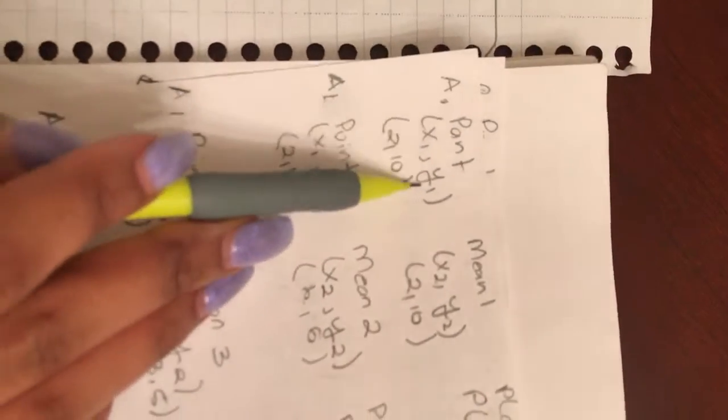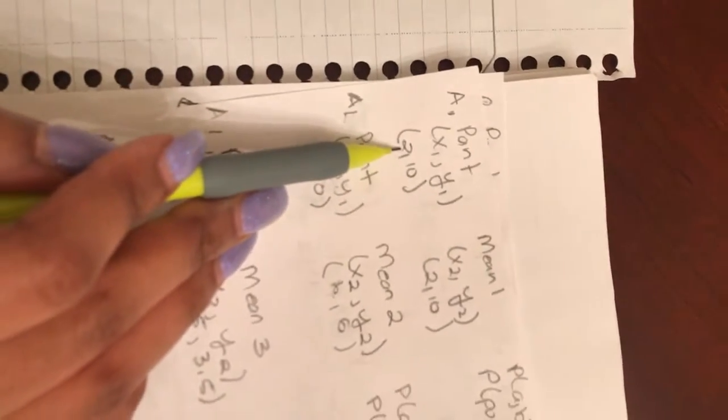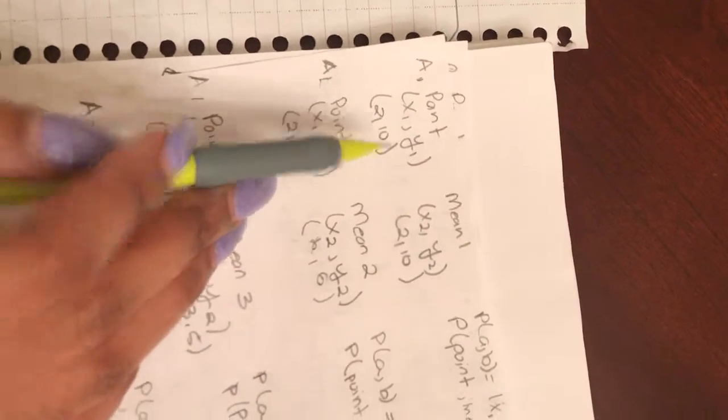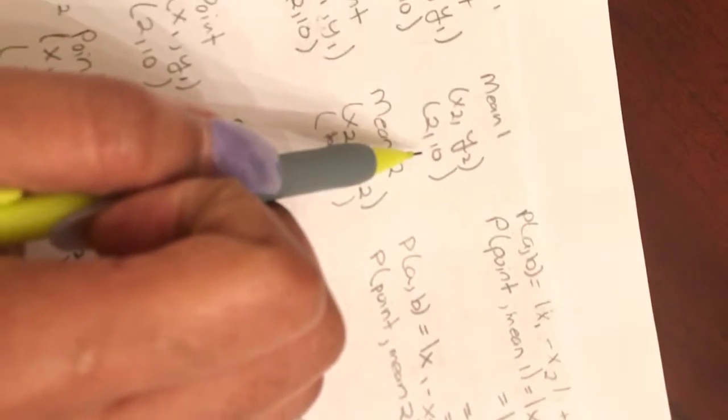Let me go back. 1.5, 3.5. So I repeated the same process again to calculate the distance to get the new center point. As you can see, I went here. I did x1, y1, using the same point since it was only 2,10. And then my new mean, well, it's the same one. It's the old one, but it's the new one now, which is 2,10.